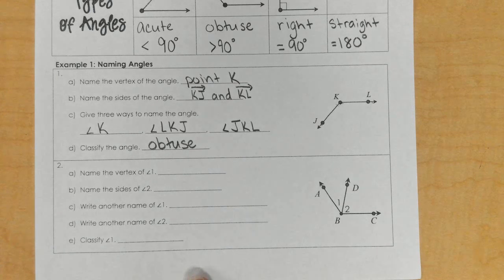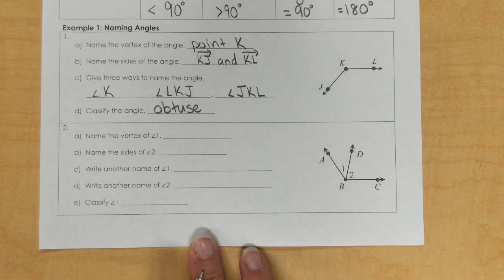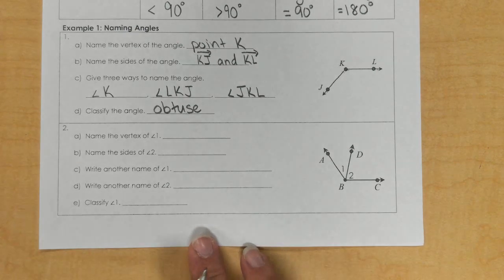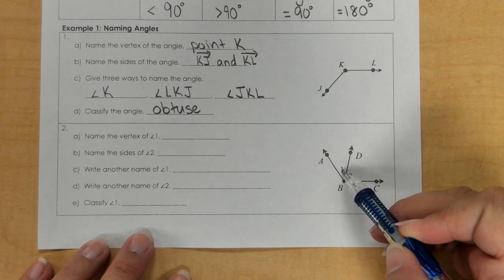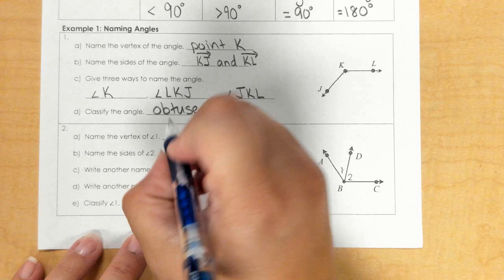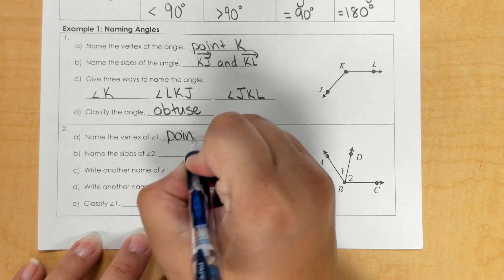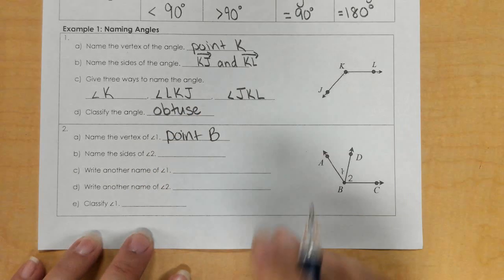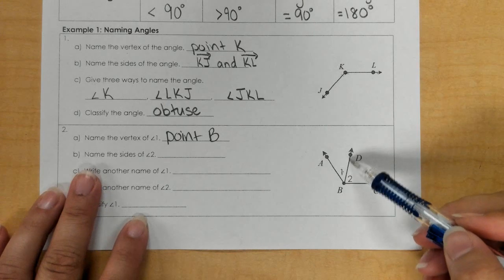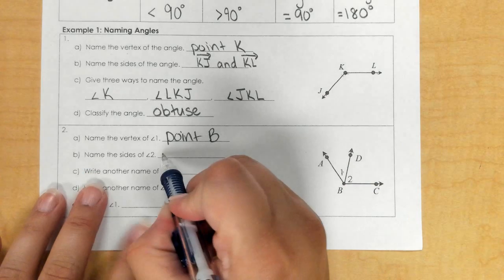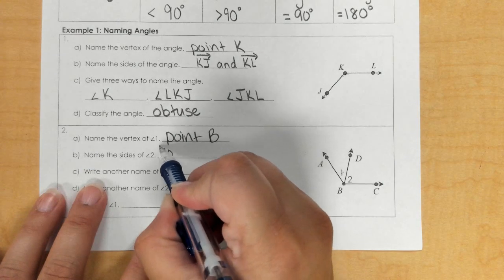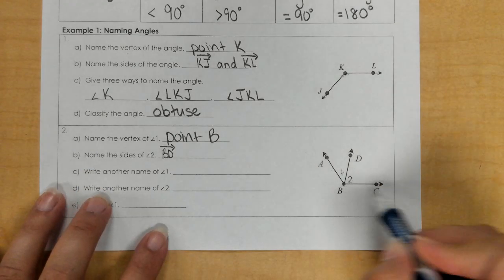All right, in problem number 2, they want you to name the vertex of angle 1. So here's angle 1. The vertex is point B. Okay. Name the sides of angle 2. So ray BD and ray BC.